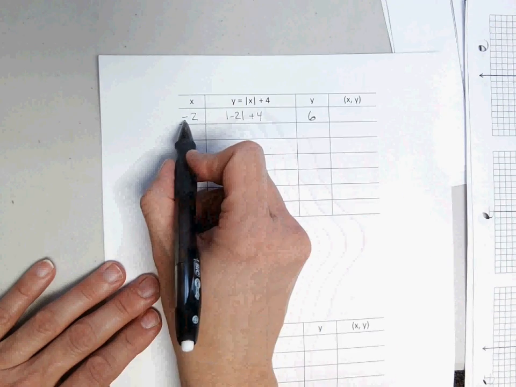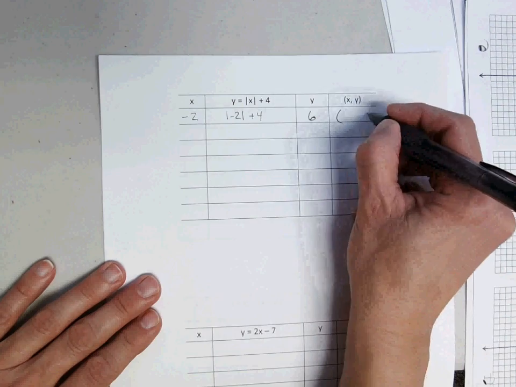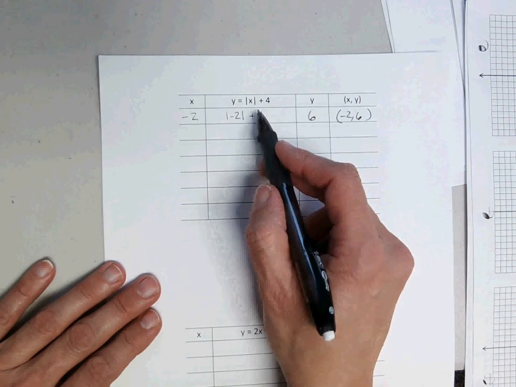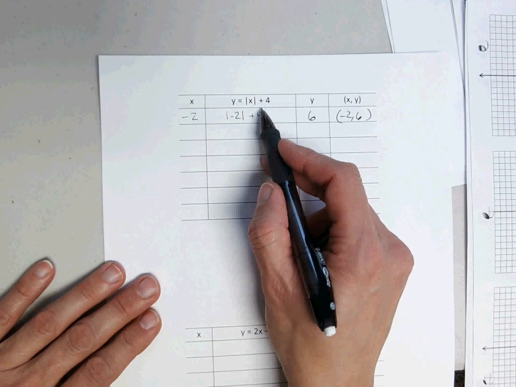So when x is negative 2, y is 6. Negative 2, 6 is a point in this equation. It's a solution for this equation.